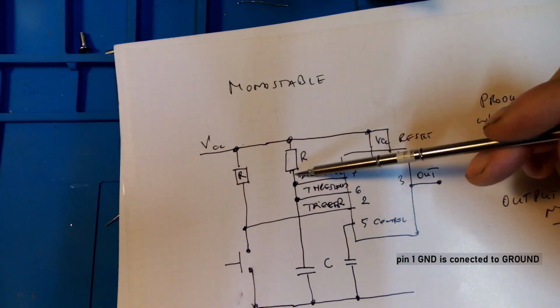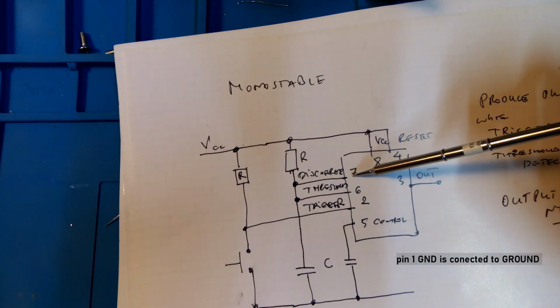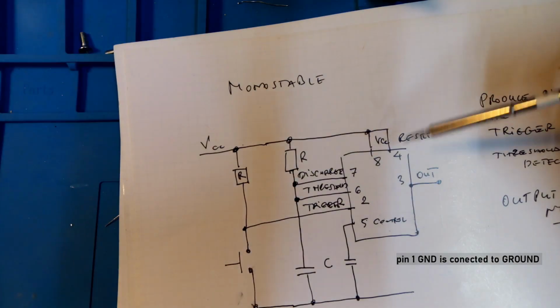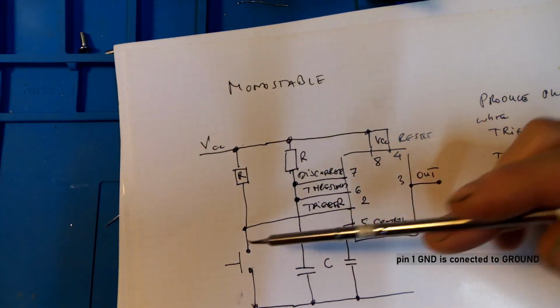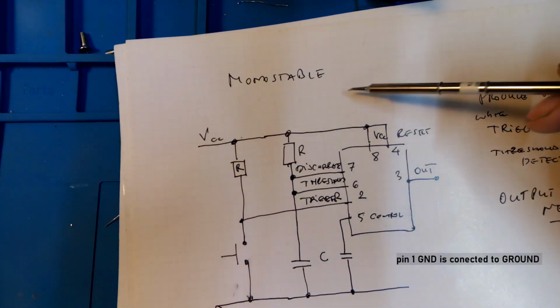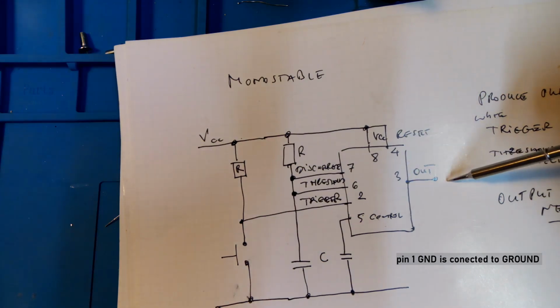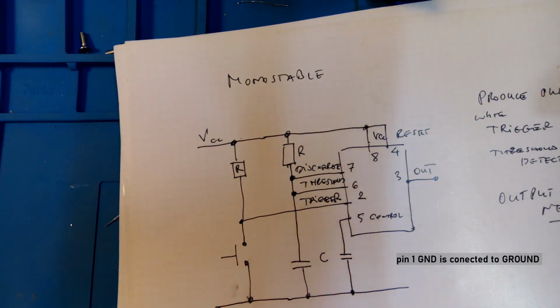If the trigger input falls below the trigger level, the flip-flop is set and the output goes high. Of course, in our case we don't want to produce one pulse. What I want is one delay after switching on, and then to keep the output until I switch off the power of the whole system.